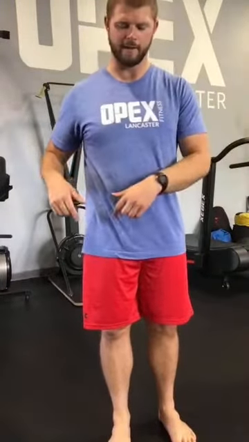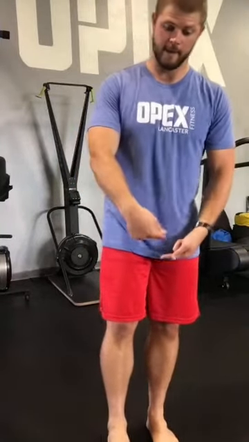Hey, let's talk about hips. So your hips should be able to do many things, but two things I want to talk about today are internal and external rotation. Internal rotation being your hip's ability to turn in, external rotation being your hip's ability to turn out. Why would you care about it?